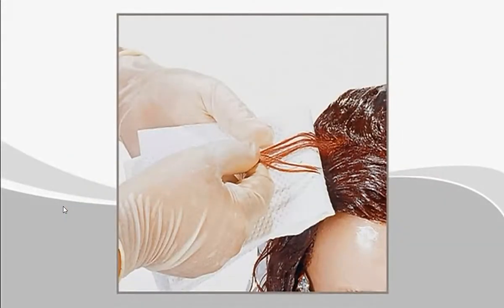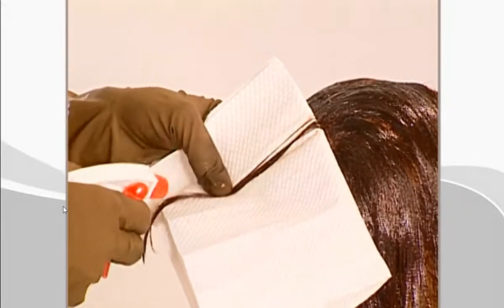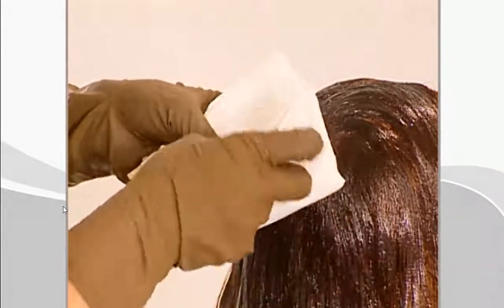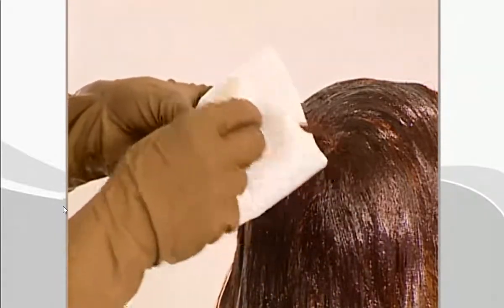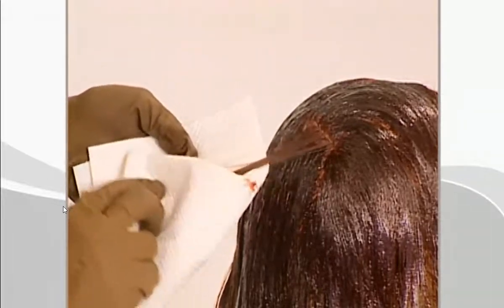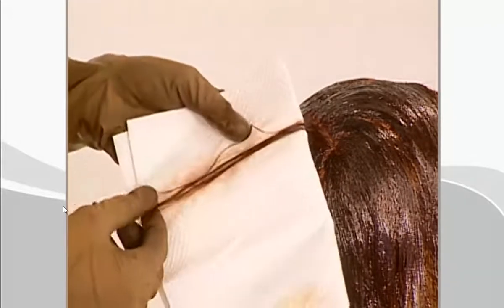Strand testing during the color service will help monitor the color as it is processing. To perform a strand test, select a small strand of hair and position it on a towel. Spray it with water, then gently rub across the strand to remove the product. Analyze the results against a white towel. If the results are desirable, rinse accordingly.